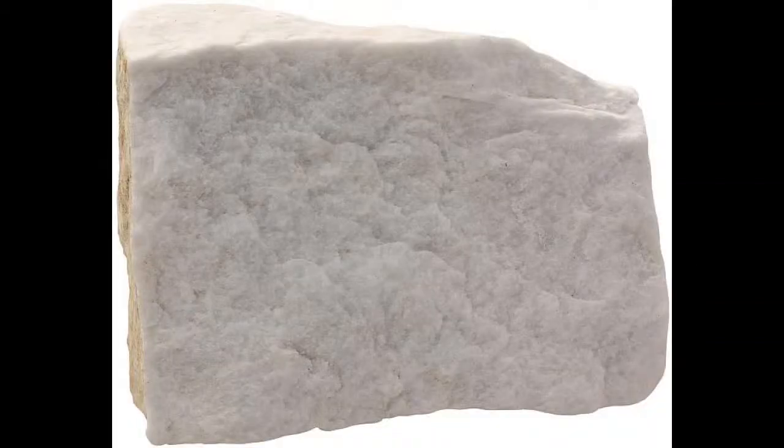A type of non-foliated rock that's commonly known would be marble. Marble, perhaps related to the ancient Greek marmoios, means gleaming. Its composition is mostly calcite, it's soft and reacts with acid, and its parent rock is limestone.